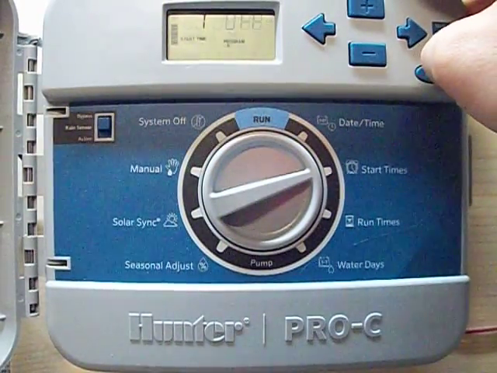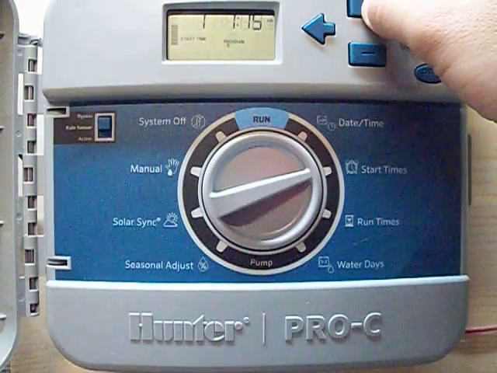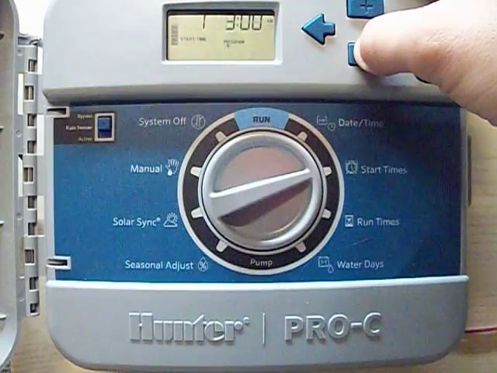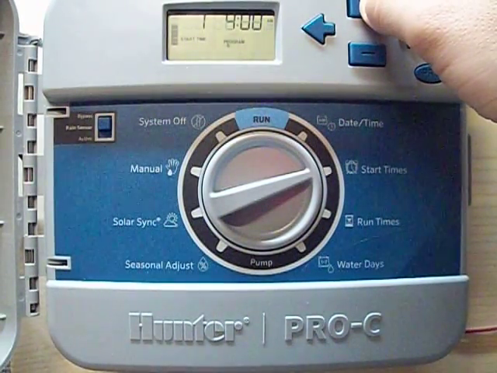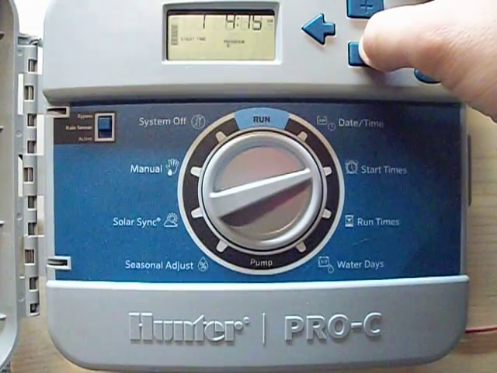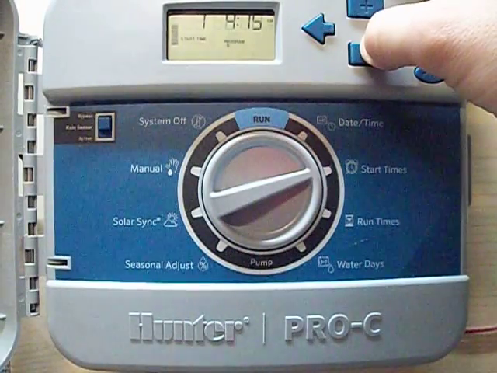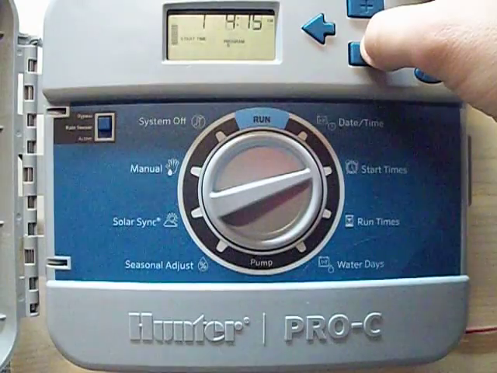You can go to a second program and you can run flower beds only at whatever time you want. You just want to make sure that it's on the off time that your grass is running. So we'll just say that your grass zones are going to take a total of, we'll say, 2 hours and 45 minutes.